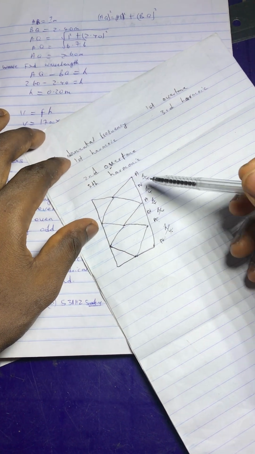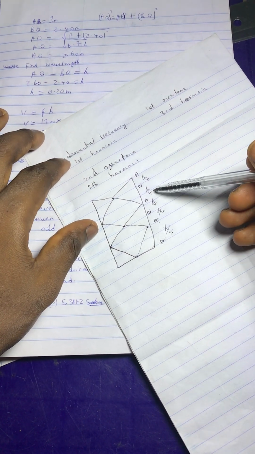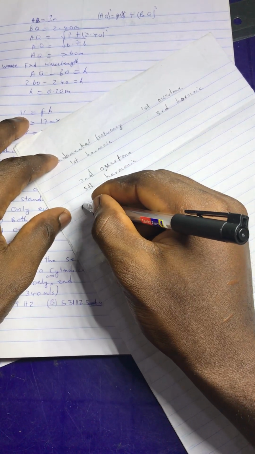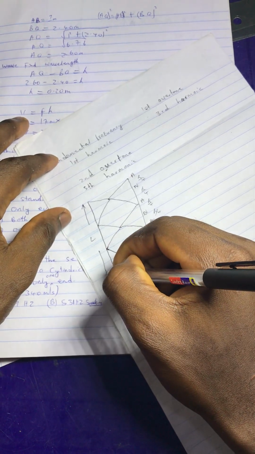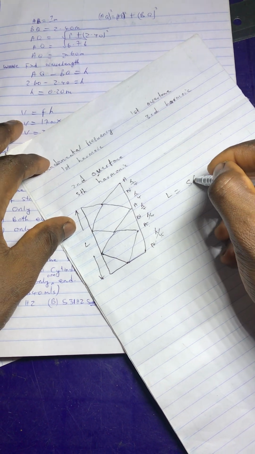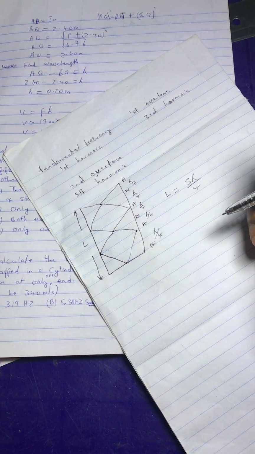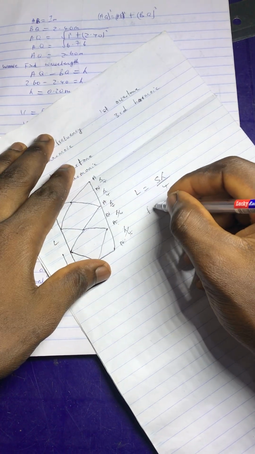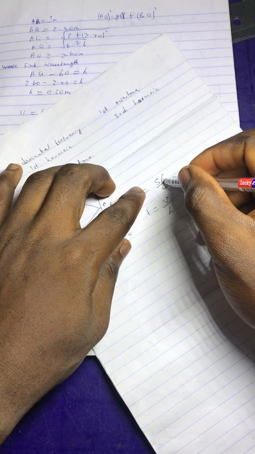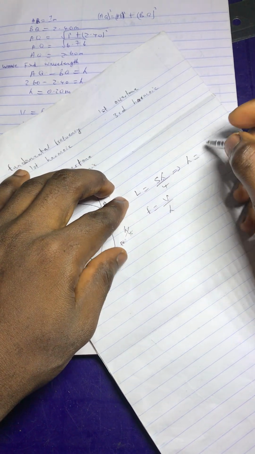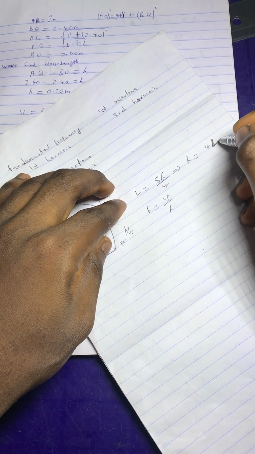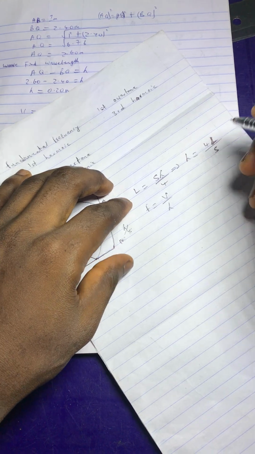Now, how many do we have of this lambda divided by 4? 1, 2, 3, 4, 5. We have it in 5 places. Therefore, our length will be equal to 5 lambda all over 4. This is our length. Now, from our wave equation, you know that F is equal to V all over lambda. When we make lambda the subject of the formula, we have lambda is equal to 4L all over 5.